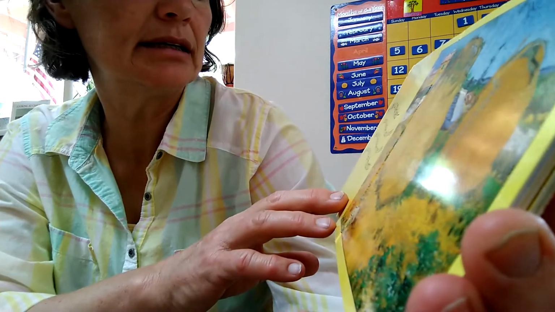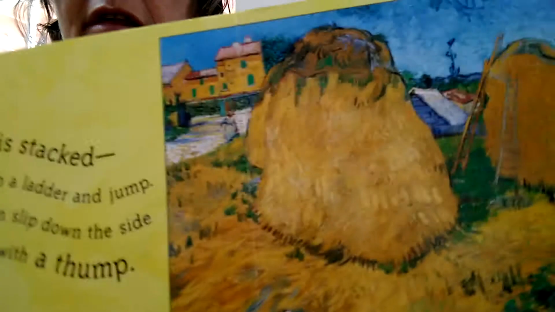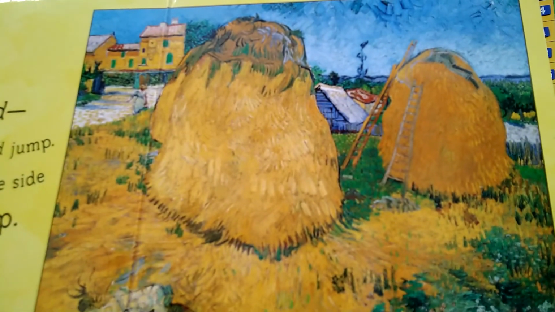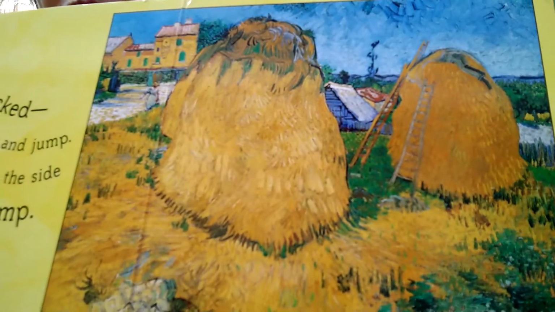The hay is stacked. Climb a ladder and jump. We can slip down the slide and land with a thump. He drew lots of pictures of haystacks. He was fascinated with how the haystacks changed with the different light.